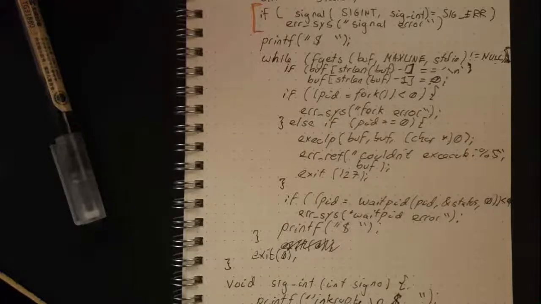This basically catches whenever the signal is generated.